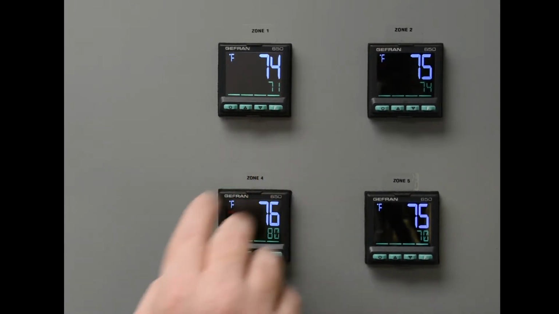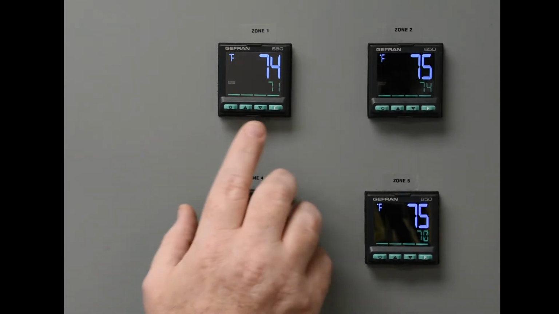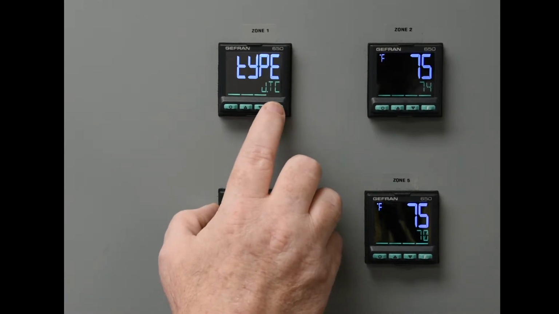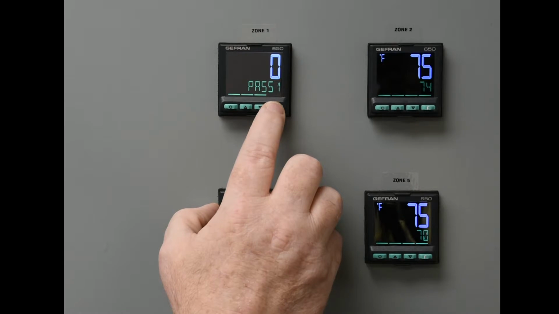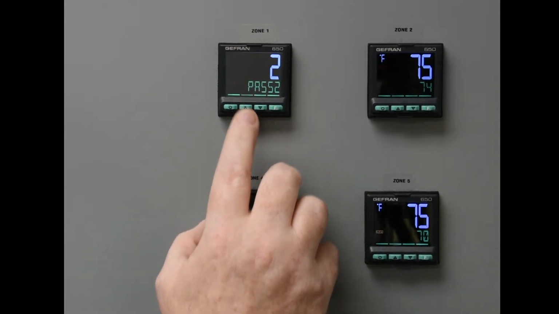Modules are pre-configured to allow for quick configuration to be active and programming functions to be disabled. To enable the programming, determine if the programming mode is enabled by doing the following. Press and hold the F key until password 2 is displayed on the screen. Use the up arrow to change to the number 2.